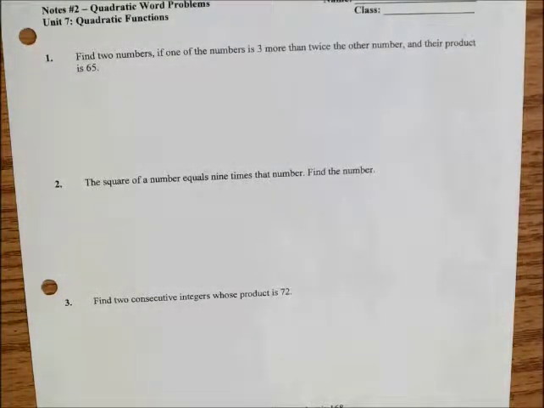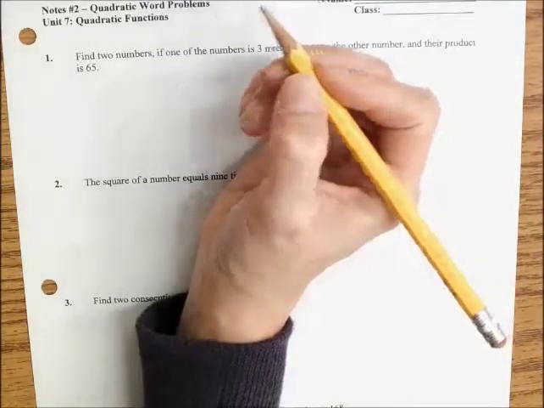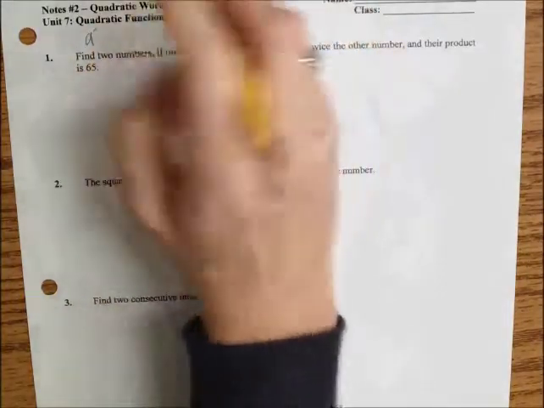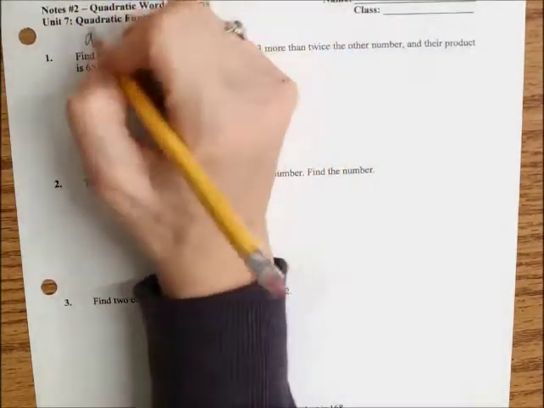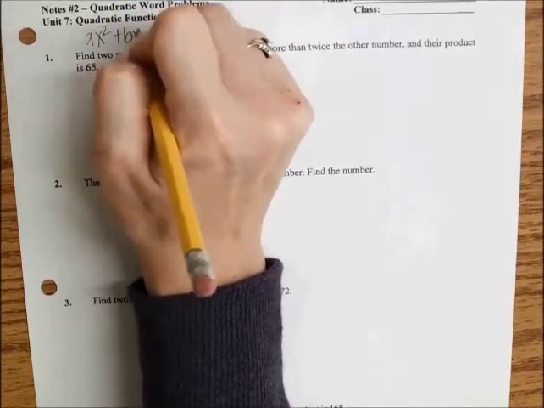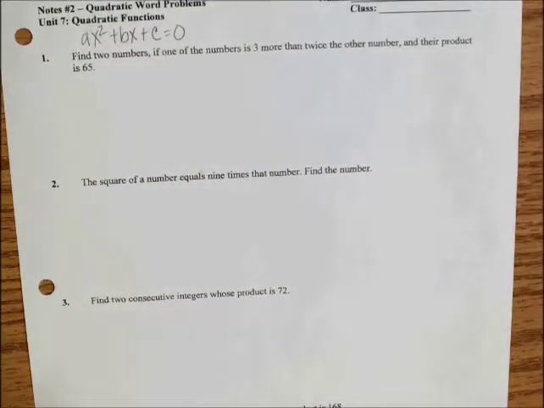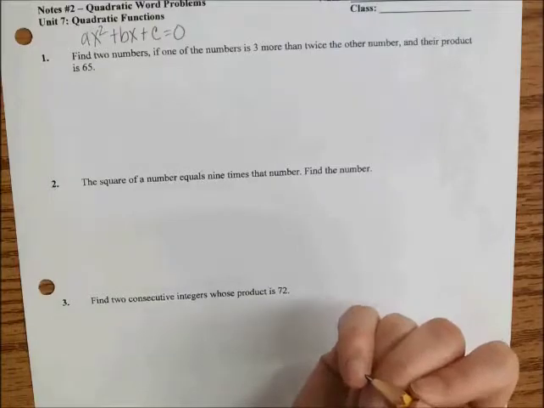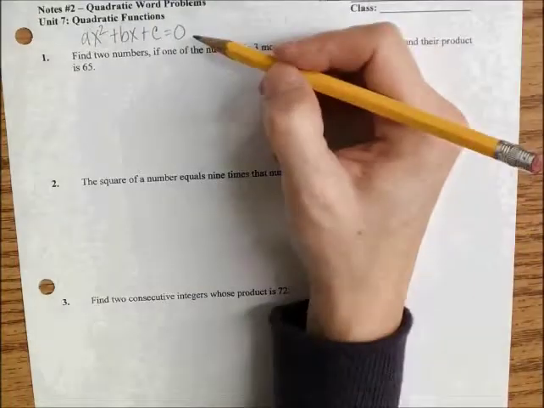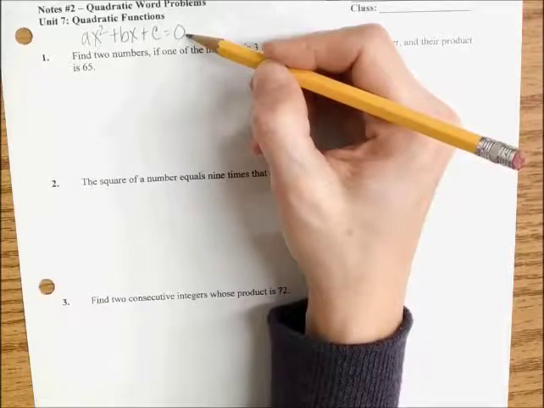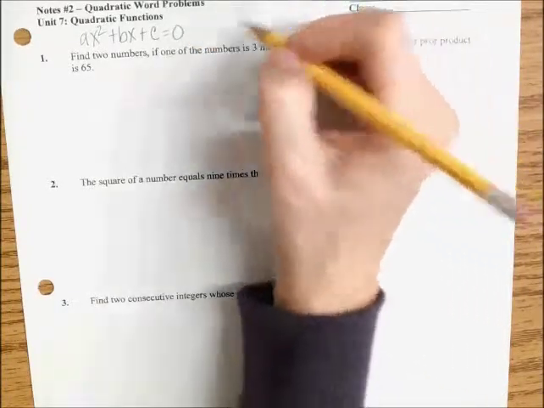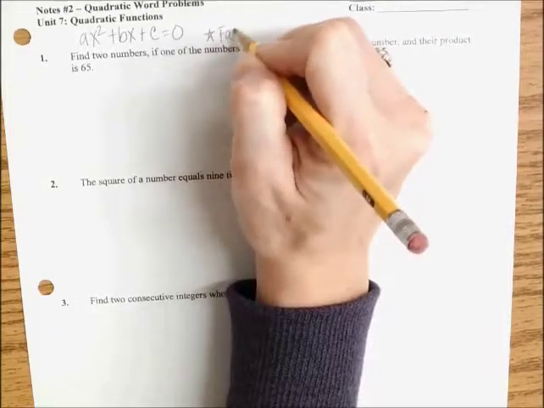All right, welcome to our next set of notes, quadratic word problems. Okay, so notes number one, just a quick recap. We talked about standard form of a quadratic function, and that is ax squared plus bx plus c equal to 0. And so today our focus is story problems. The key thing is we're going to make sure all of our equations, when we create them, are in the standard form, and then we're going to go ahead and factor to solve.